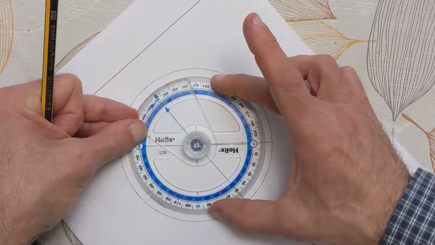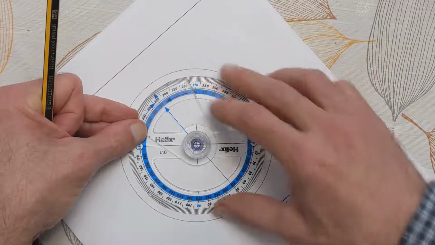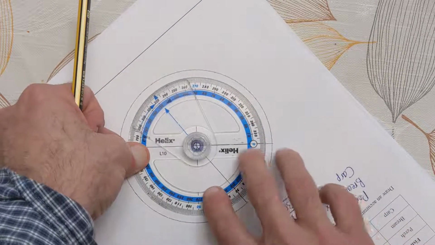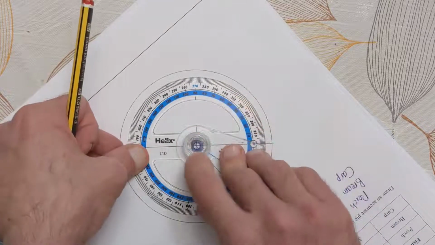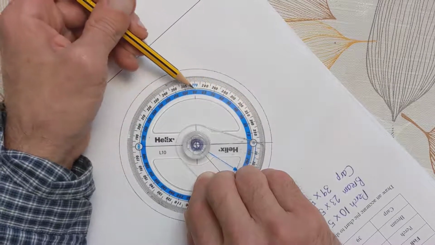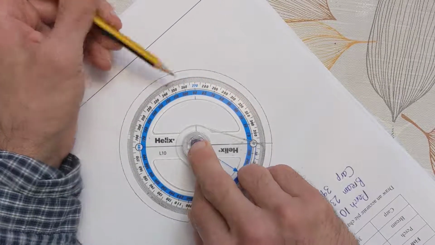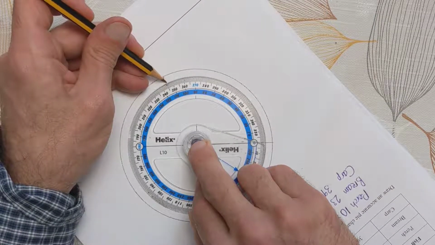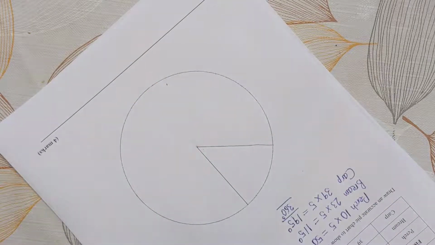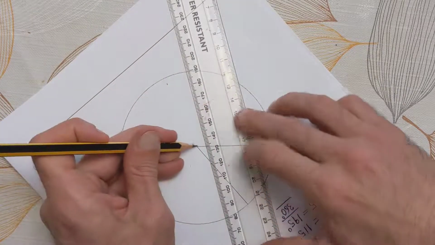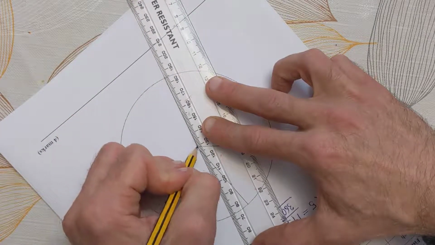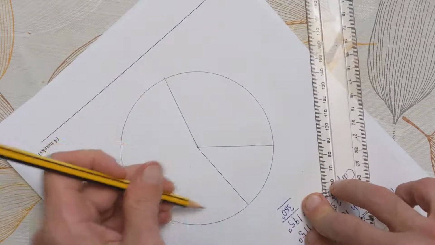So you line up the 0 like that. Like that. And for bream, it's 115 degrees. So we count 10, 20, 30, 40, 50, 60, 70, 80, 90, 100, 110, and it's 115. And you draw the line like this.